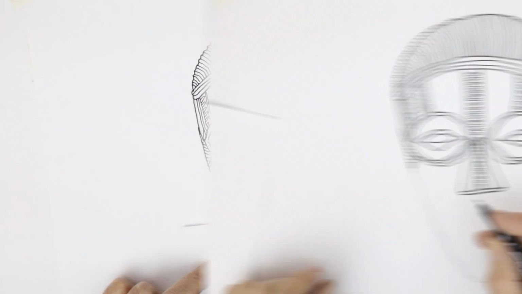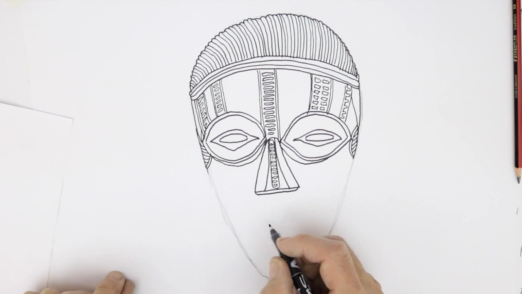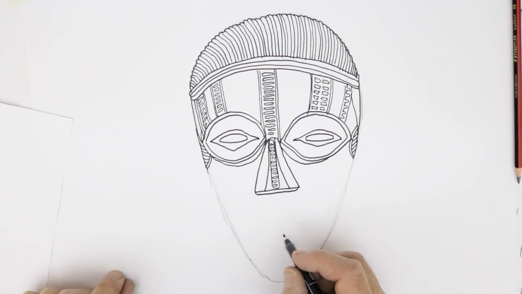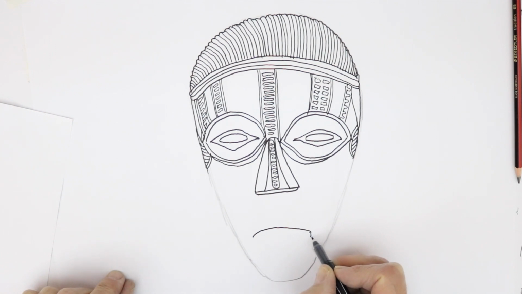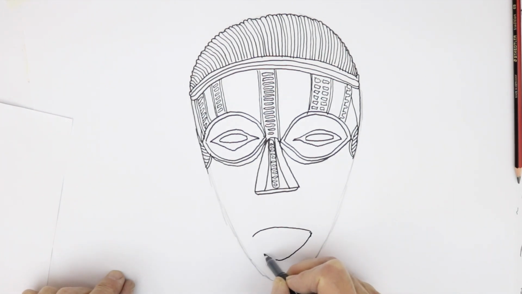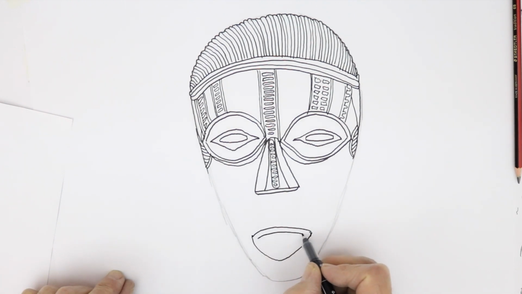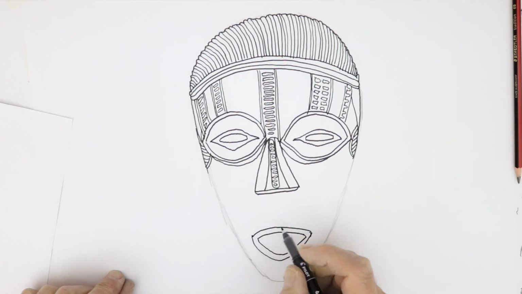Going up there. And we move down to the mouth now. Again, it's a wooden construction, so the mouth is going to stand out. It's been carved to stand out, so we draw this shape here, or the kind of open mouth coming down like that. Okay.